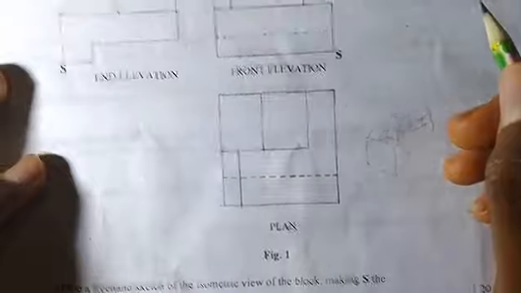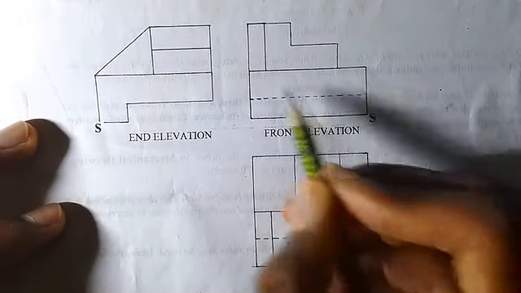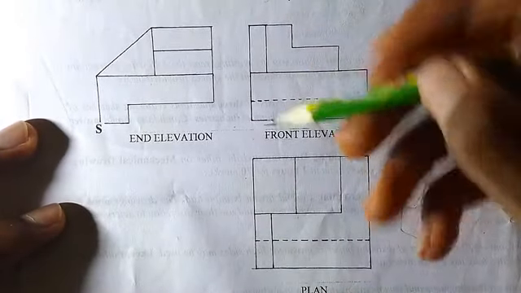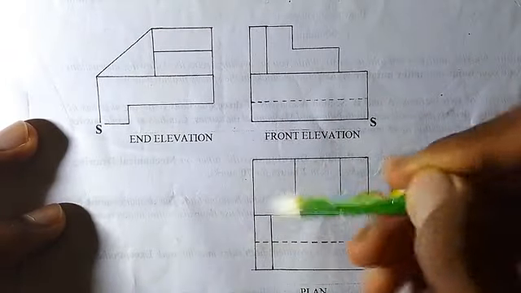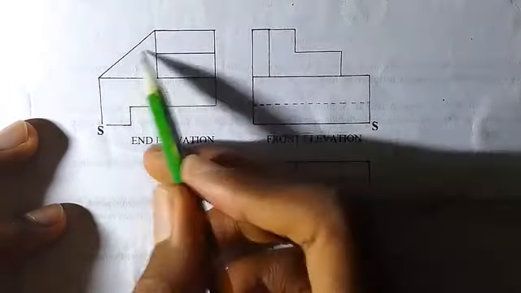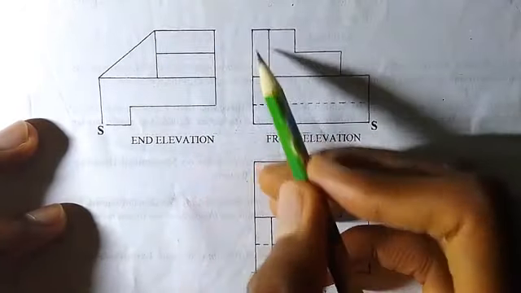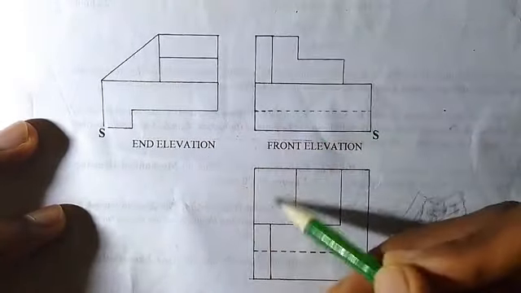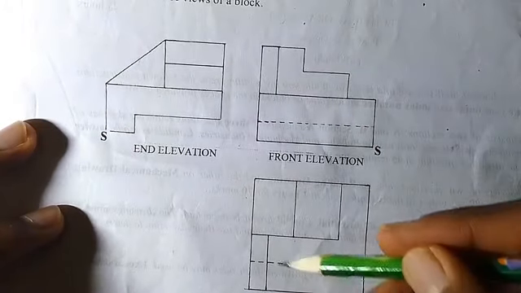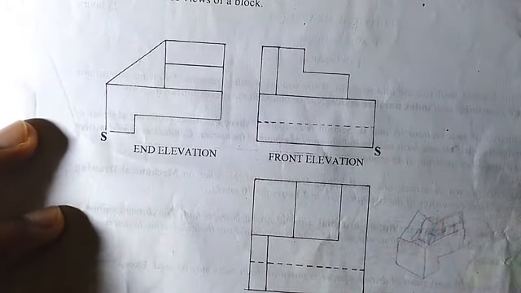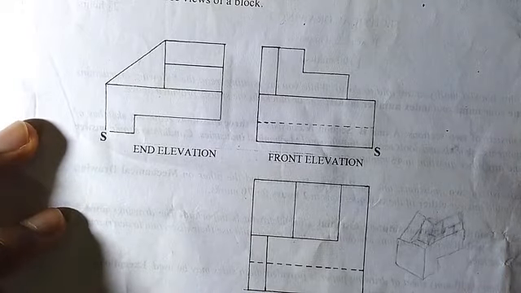Then for the plan, this hidden detail is also for here, looking from the top. So the hidden detail is showing here in the plan, which is this. Then this is what we're having here. This one is for here. This one is for here. Then we have these other parts in our given block.